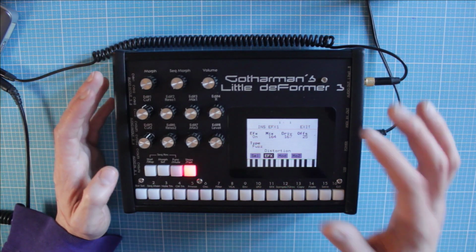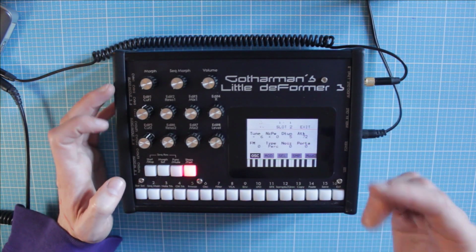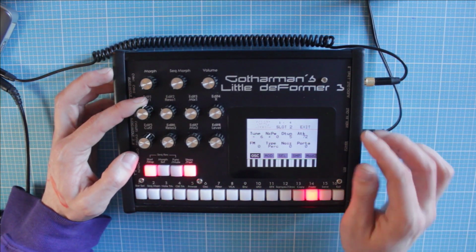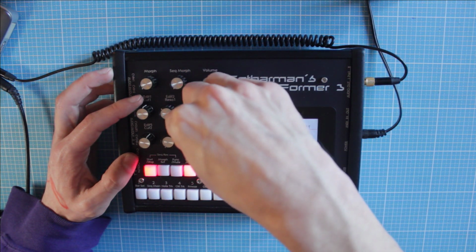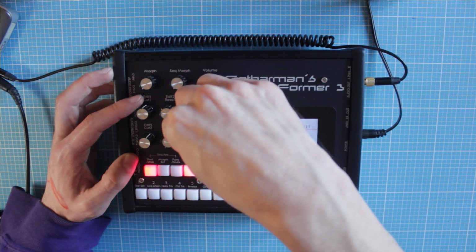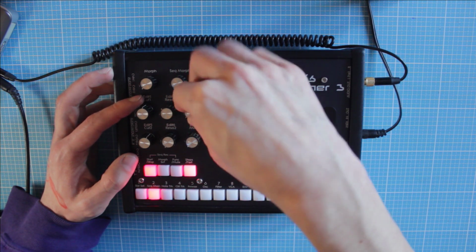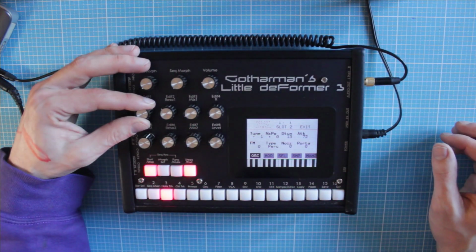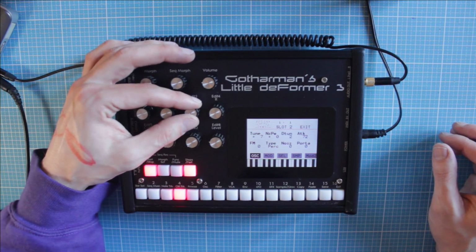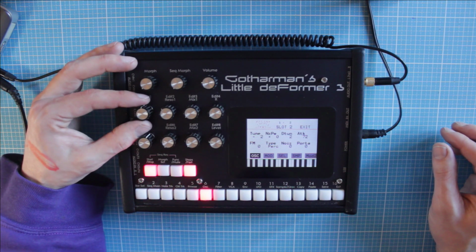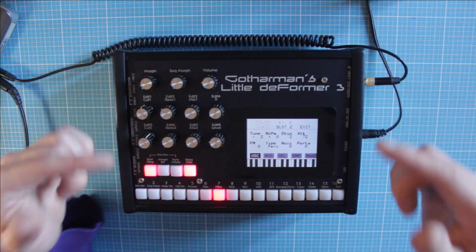Alright, that's not bad, but I really think the tom sound is slightly too low. Let's try other parameters. Alright, it's way better.